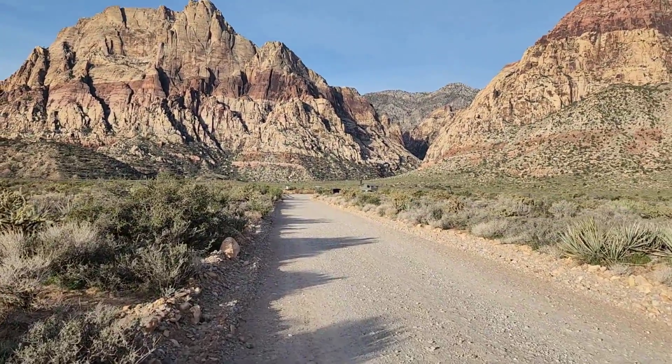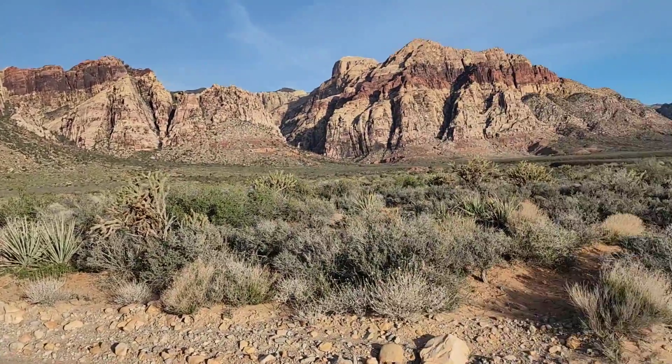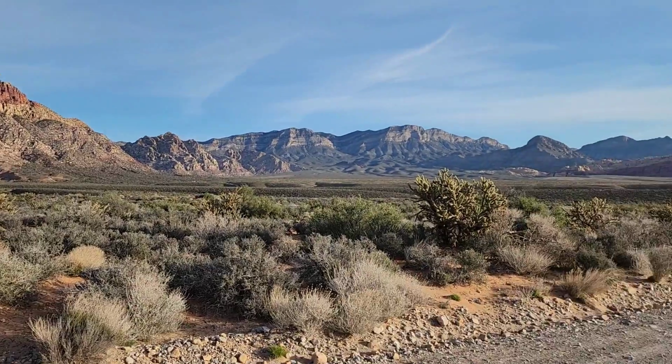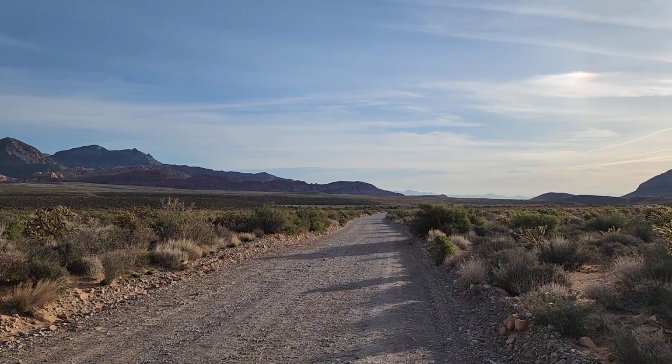right ahead of us, and we've ascended this nice little unpaved road, and you could do it in a two-wheel drive pretty easily.